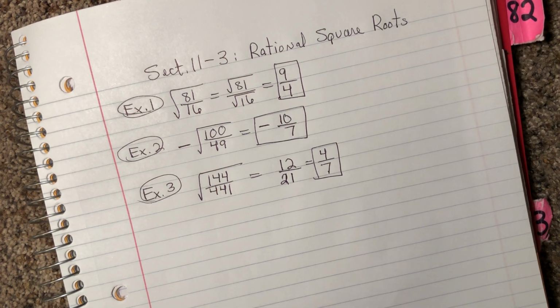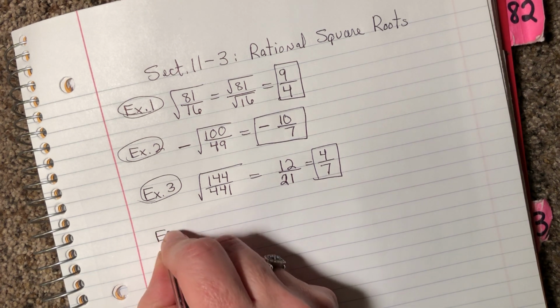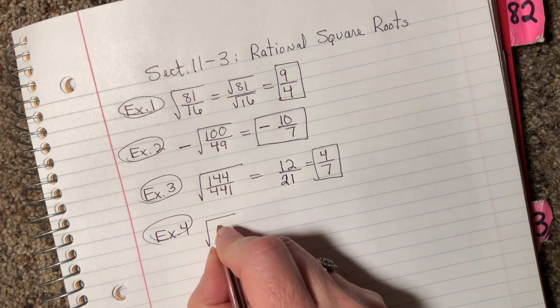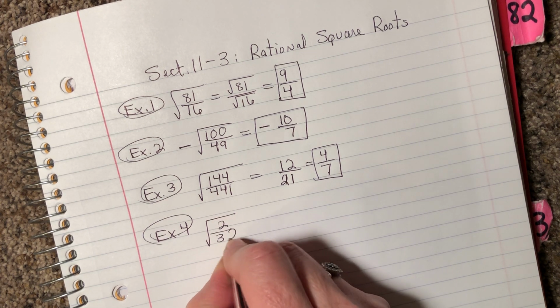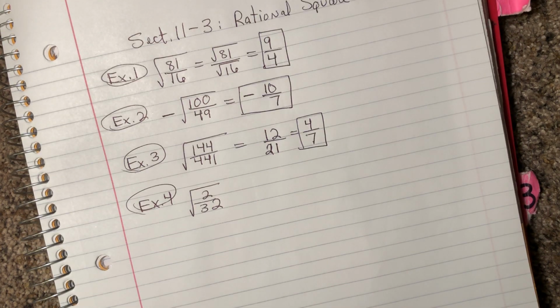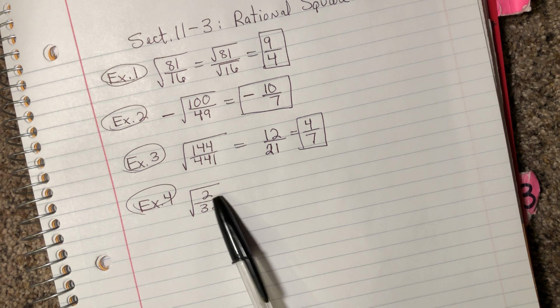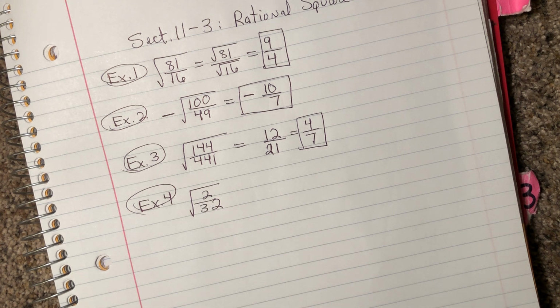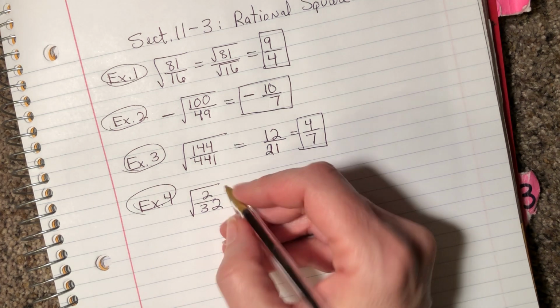Okay, now, if you have something like this, you have a fraction and the numerator and the denominator aren't perfect squares, look to see first if you can simplify.